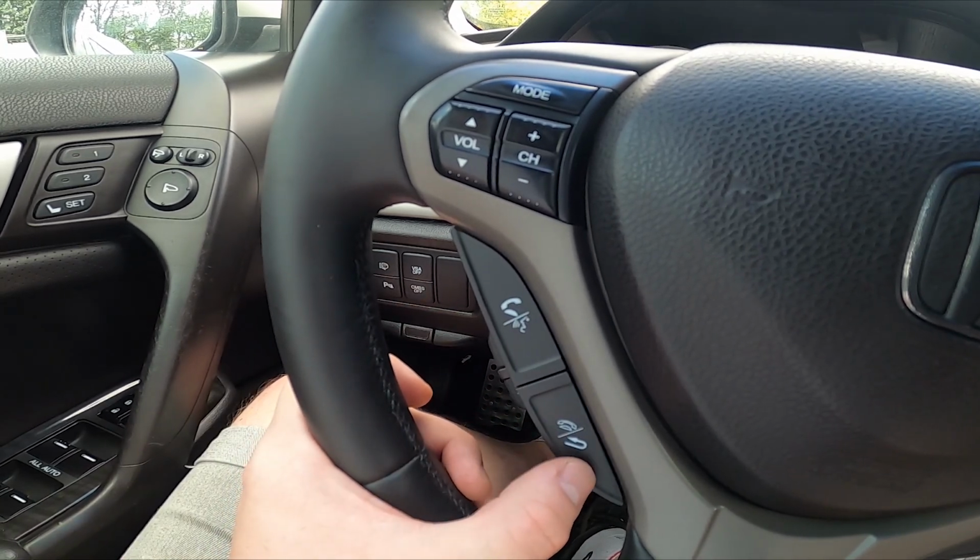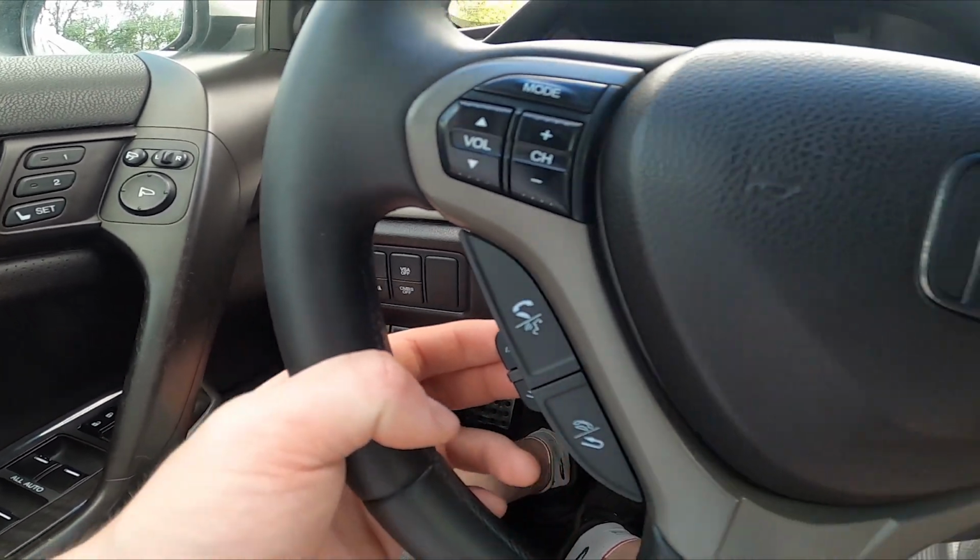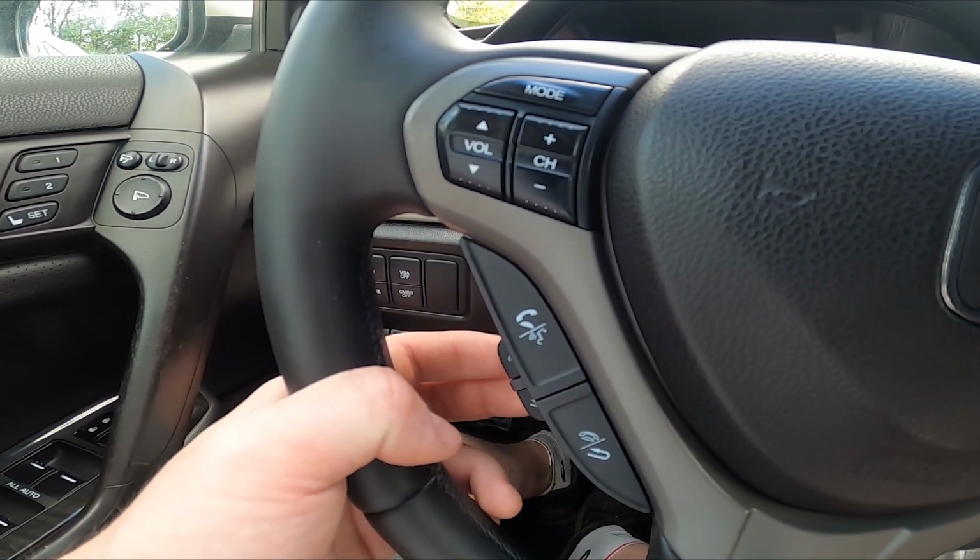go back and activate voice assistant, and also go back.